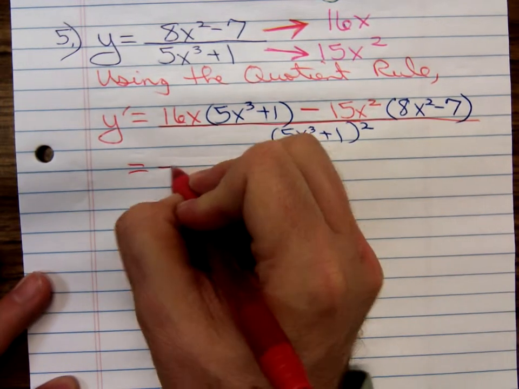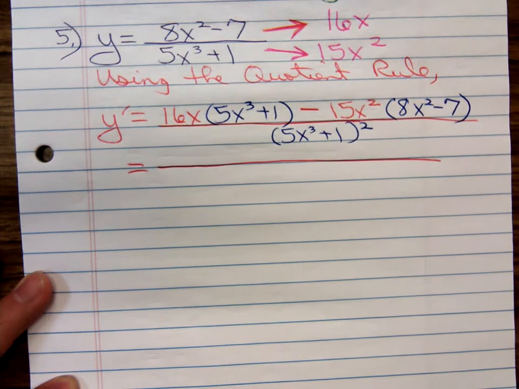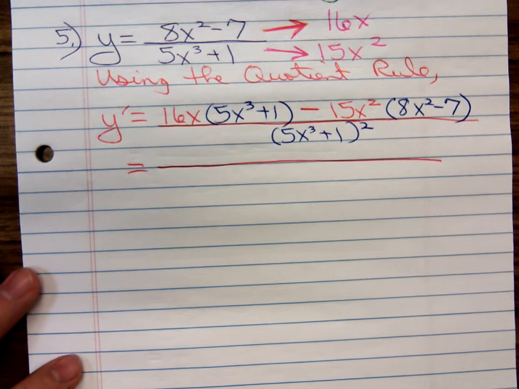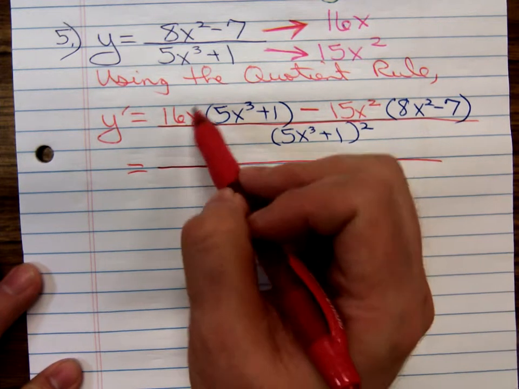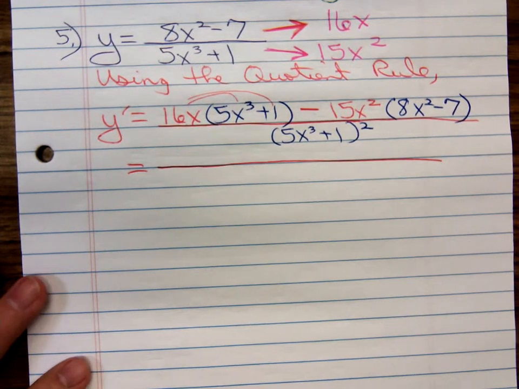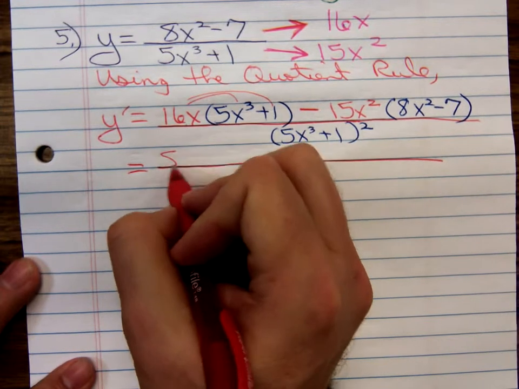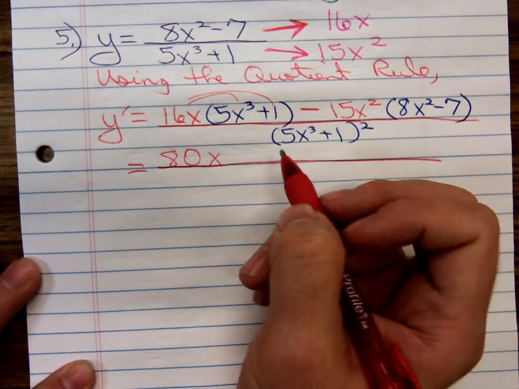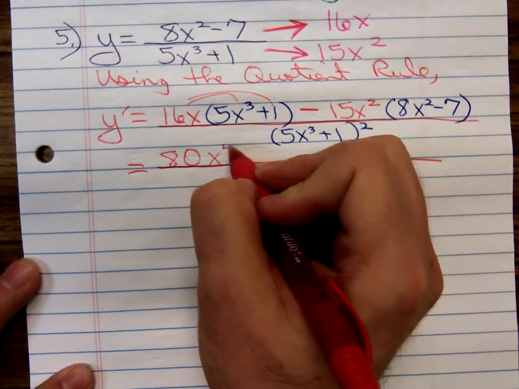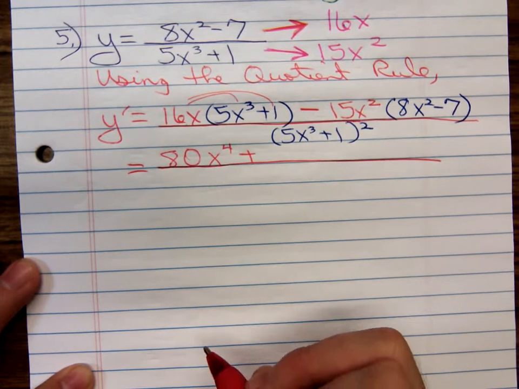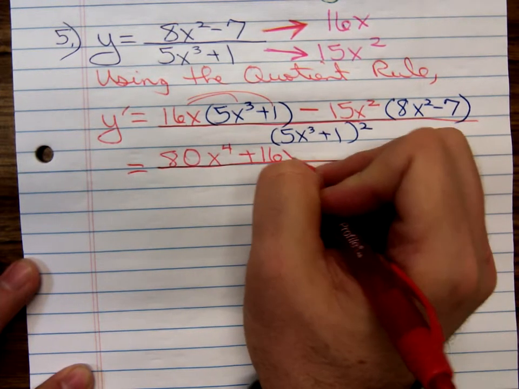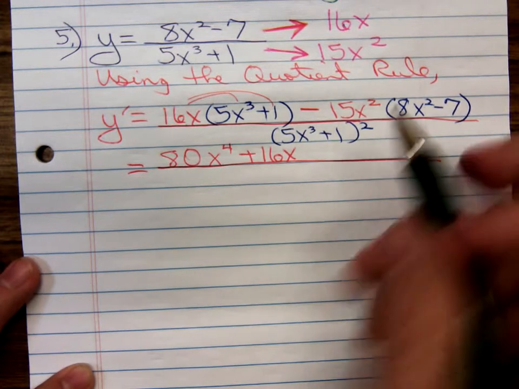removing the parentheses, distributing the 16x over the 5x cubed plus 1. We get an 80x to the 4th plus 16x, I agree. And here, distribute the negative 15x squared there and there.